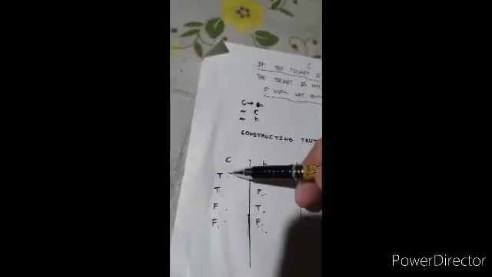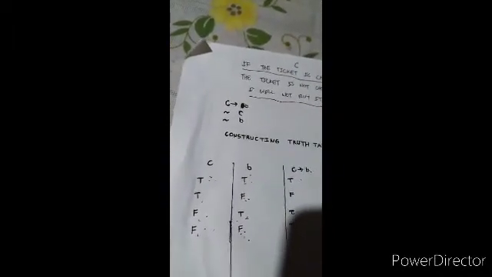Then next is negation of C. When we say implies, this is the imply sign. This is negation, the opposite of C. If this is true, then it will be false. True, the opposite of true is false. Then false, the opposite of false is true. Then the opposite of false is true.